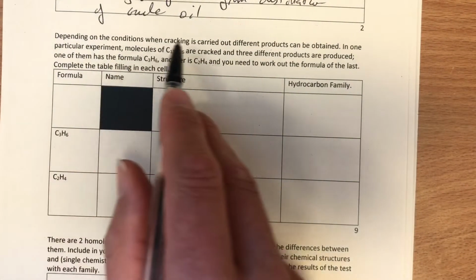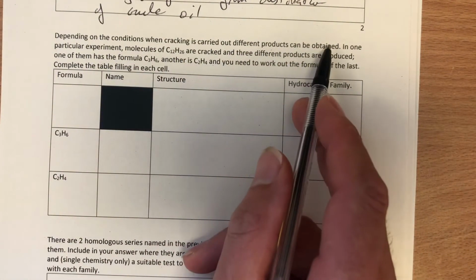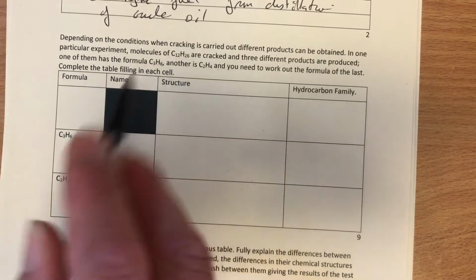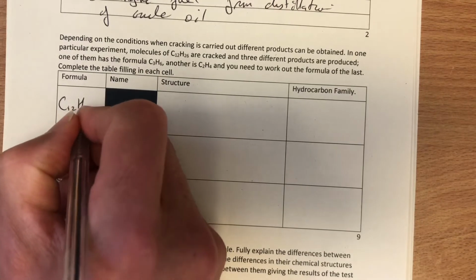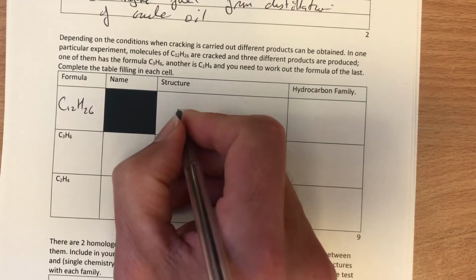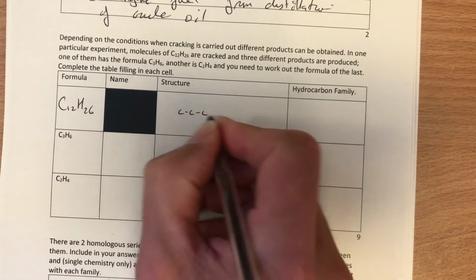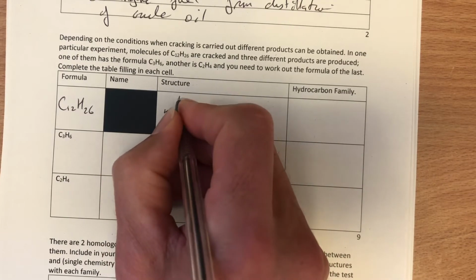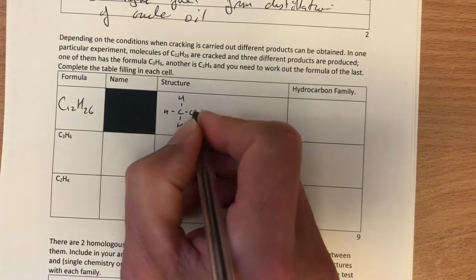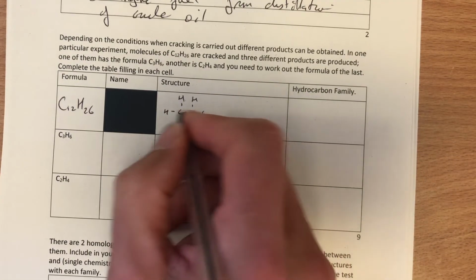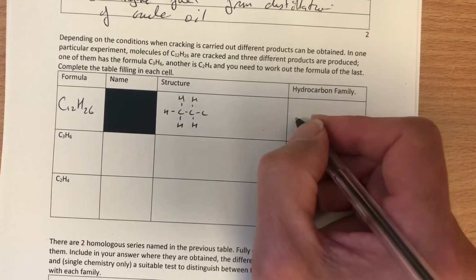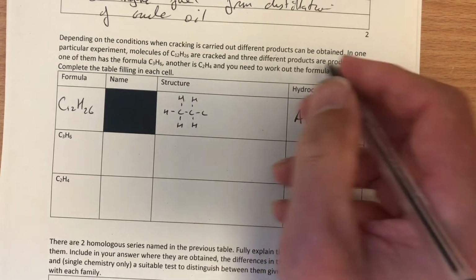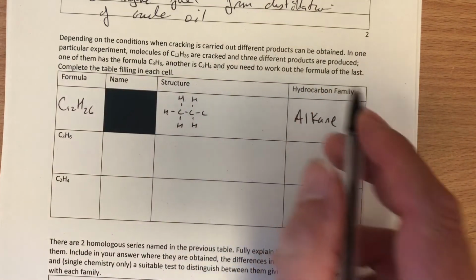Depending on the conditions when cracking is carried out, different products can be obtained. In one particular experiment, molecules are C12H26, so we can put that one in there straight away, can't we? And you can draw that out. You need 12 carbons. Carbon always forms 4 bonds, so surrounding all those carbons are lots of hydrogens. Now everything in crude oil is an alkane. Alkanes come from crude oil.